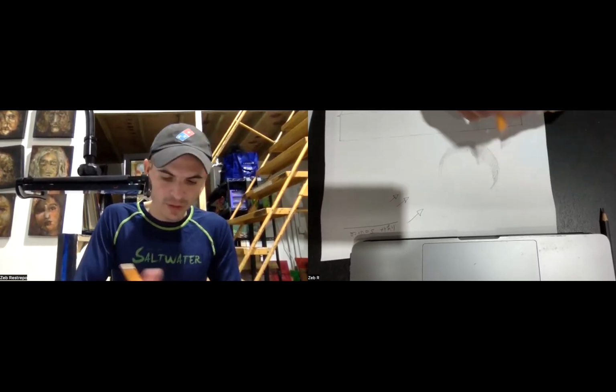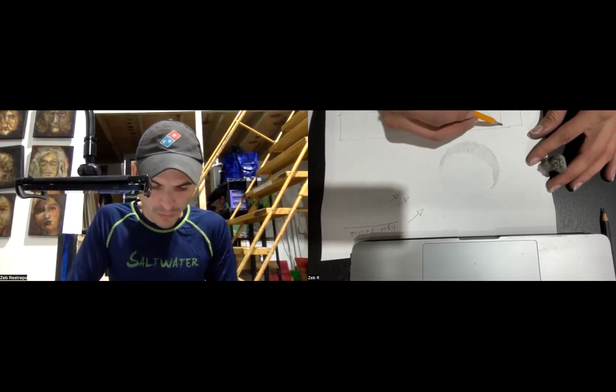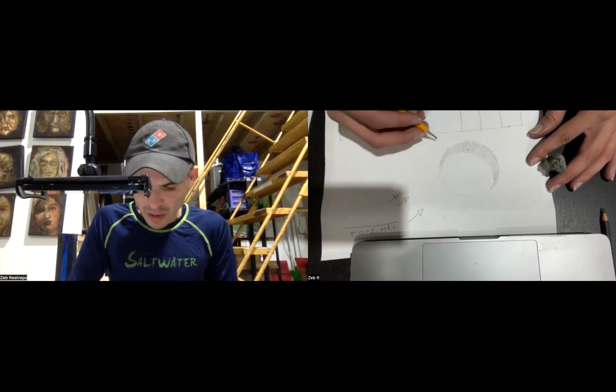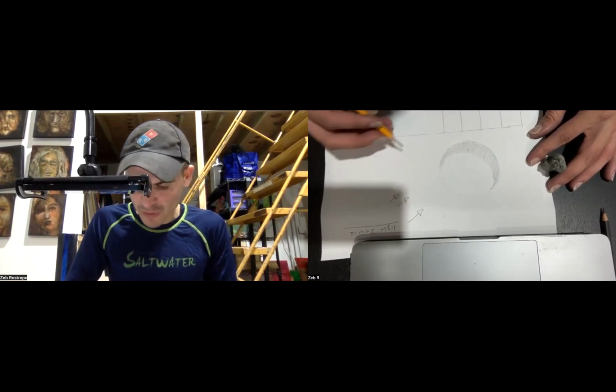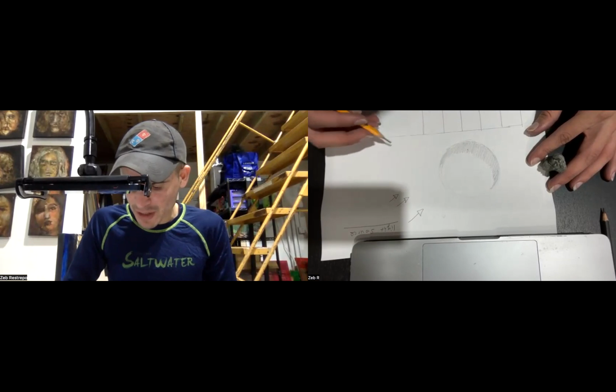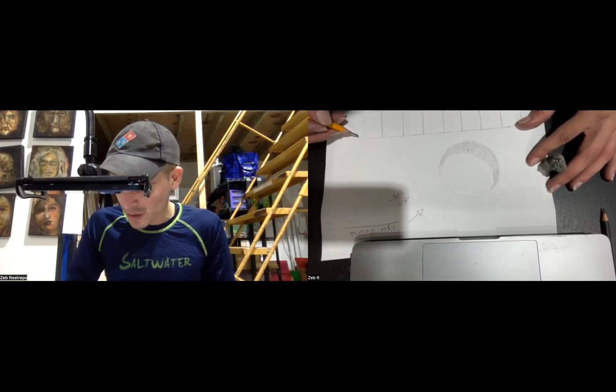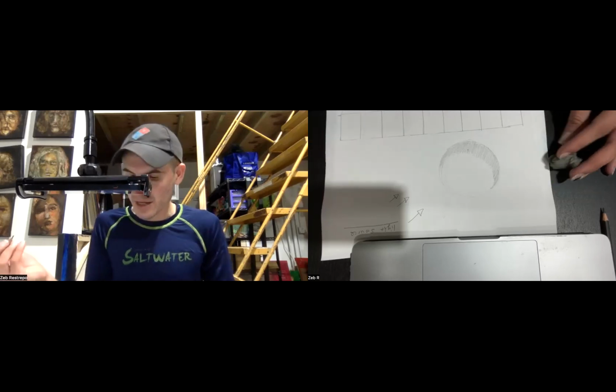Make the squares a little smaller. 1, 2, 3, 4, 5, 6, 7, 8, and 9. Okay, so we have 9.